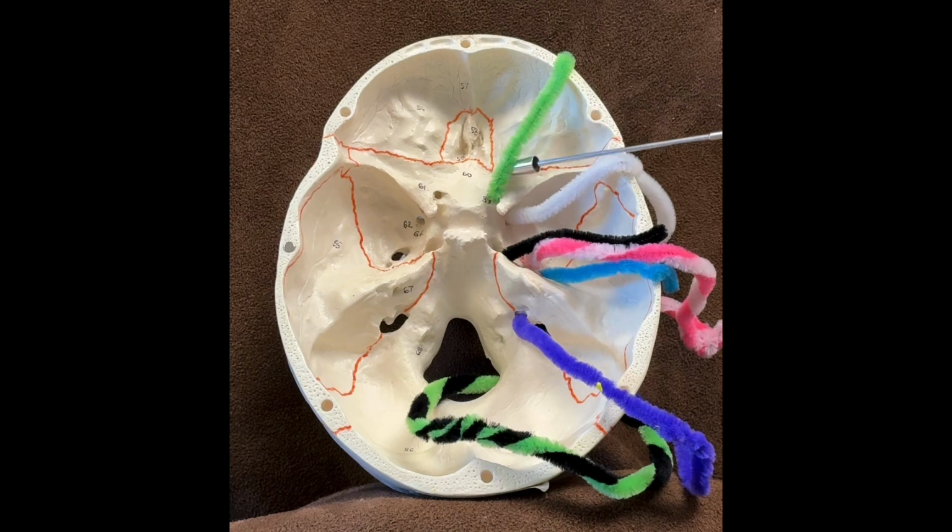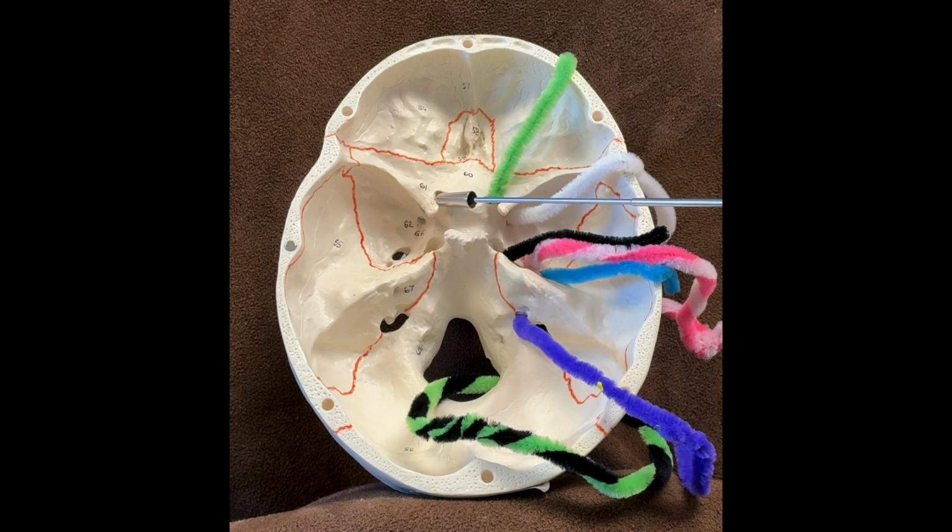So we can see this pipe cleaner here is going through an opening near the lesser wing. We can see that opening on the other side right here as well. And those openings are known as the optic foramen, or sometimes they are called the optic canal.